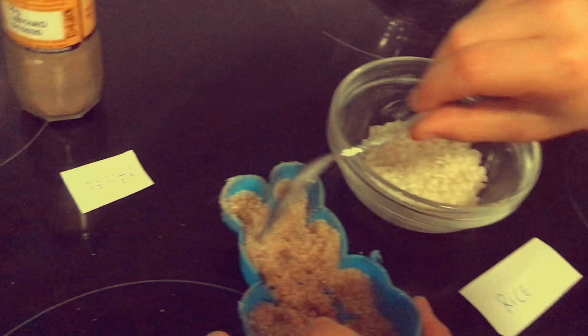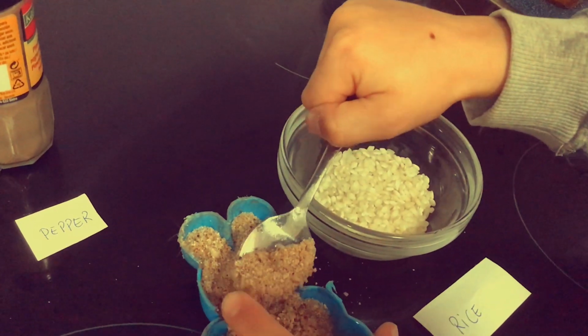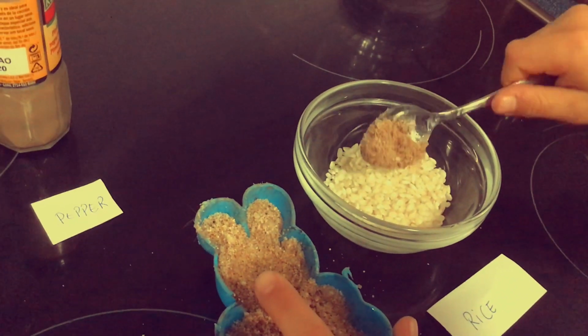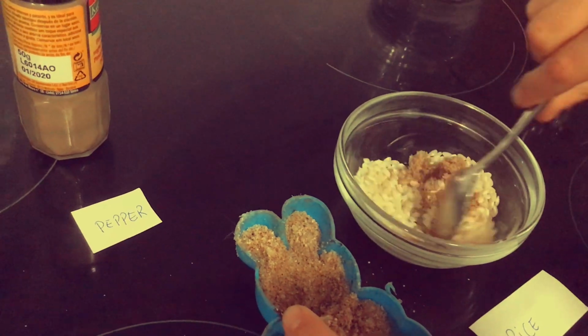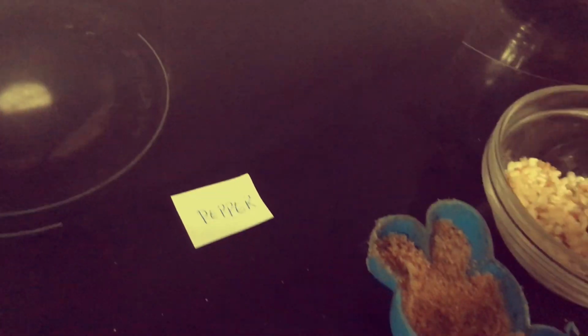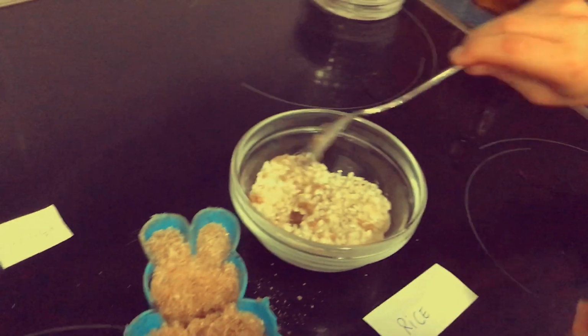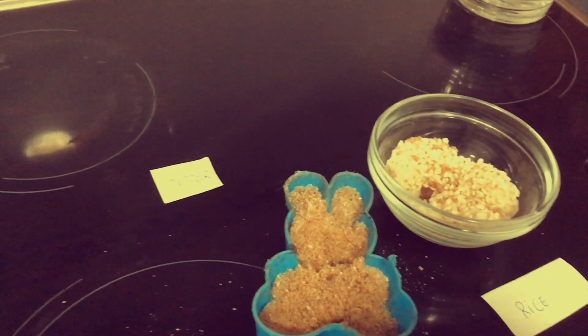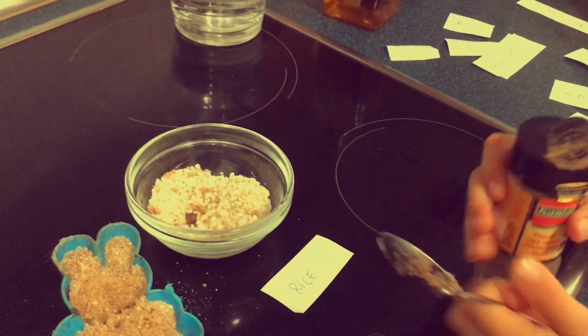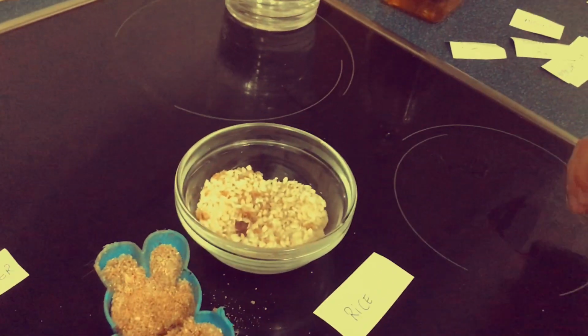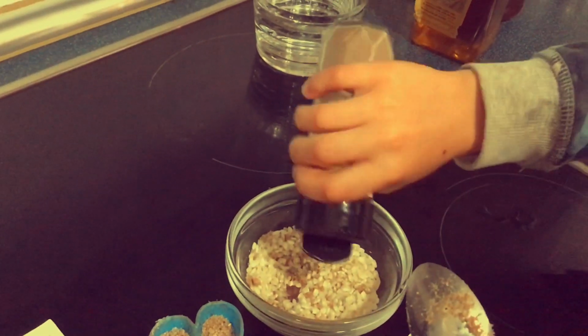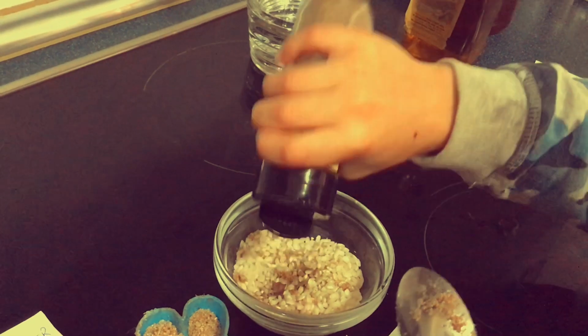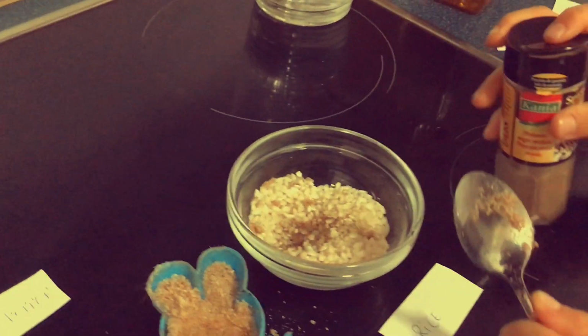So can you please? We put rice and sand, and we remove, and then we are going to put some pepper also. No, there. Put it there. No, with that. Very good. Okay, and then you remove.